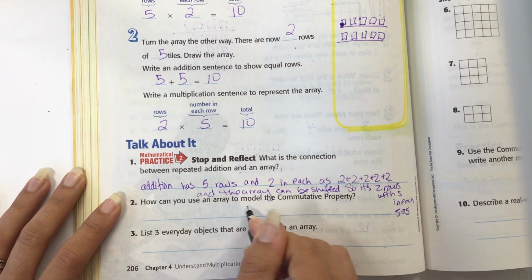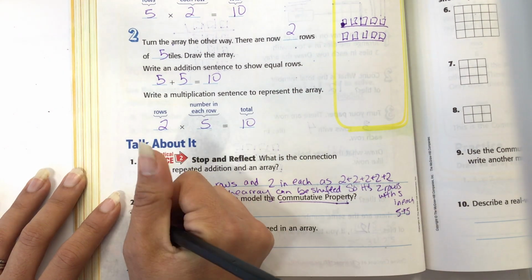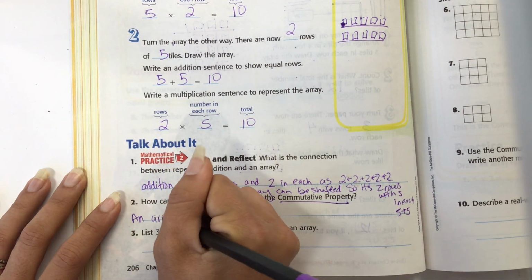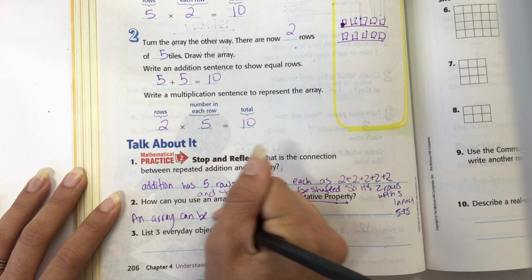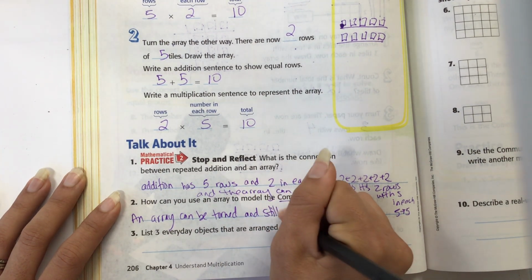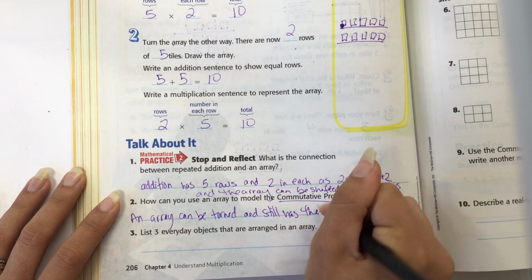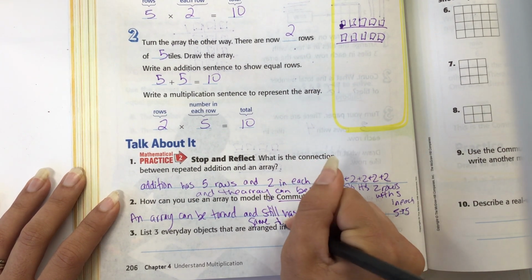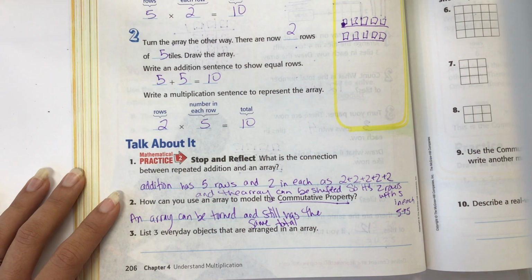How can you use an array to model commutative property? An array can be turned and still has the same total, or we could call that the product.